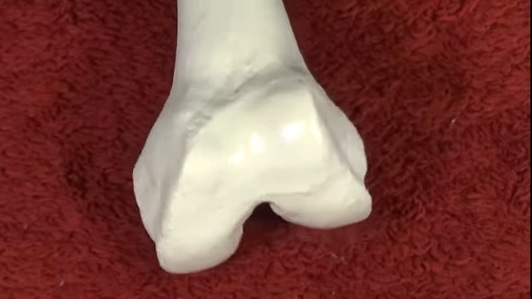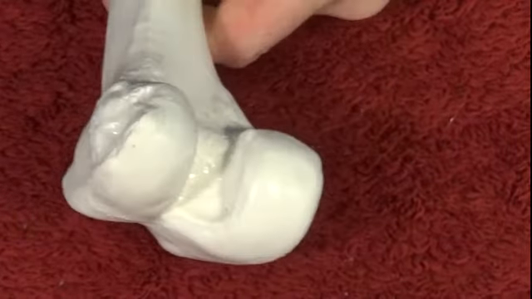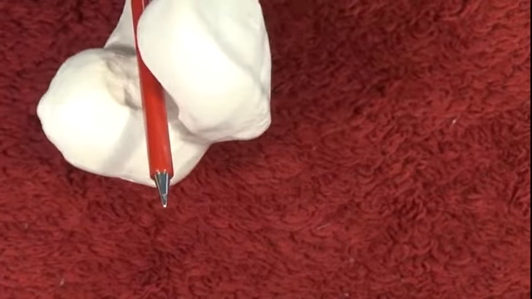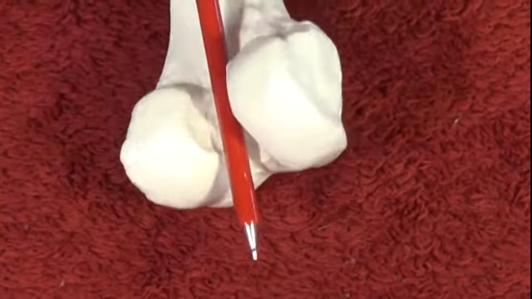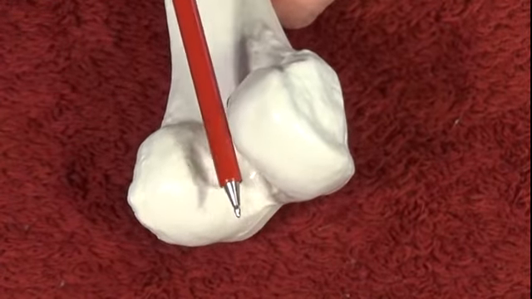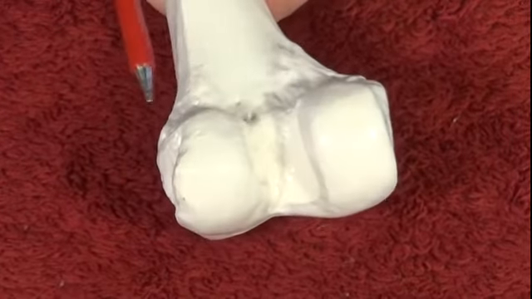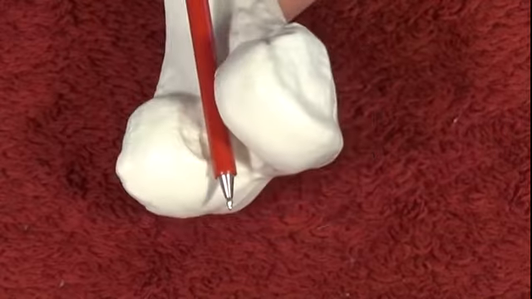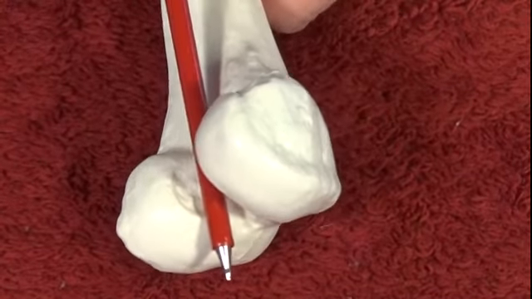All right, so the condyles, and I rotate it to the posterior side, and there's that intercondylar fossa. You can see it really nicely right there, right? It's a giant chasm right there, okay? That's the intercondylar fossa. Between the condyles, it's a fossa. That's always on the posterior side, clearly.